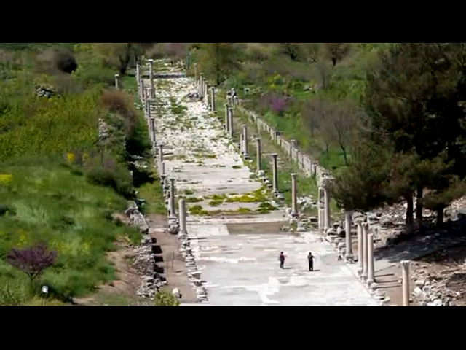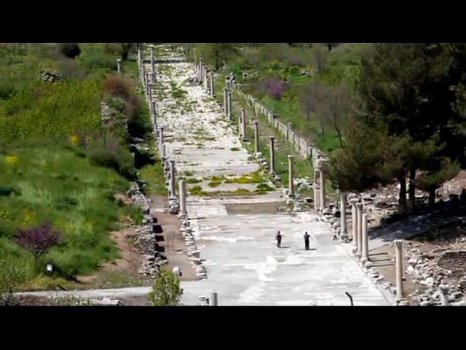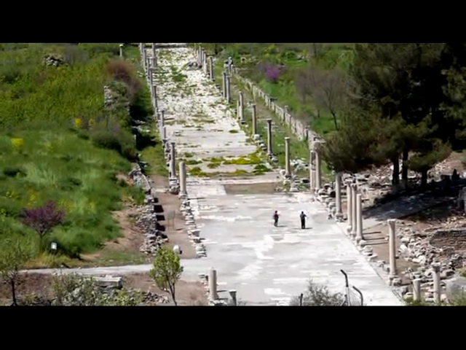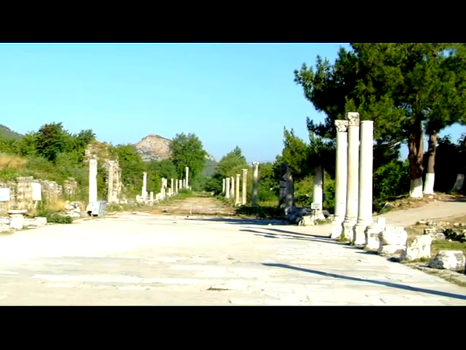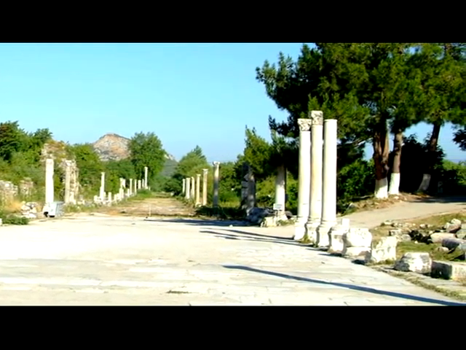Another refinement at Ephesus is the further use of stoas to line key avenues in the city. Here at Ephesus, notably the major road from the harbor to the center of Ephesus. The Ephesians developed this idea, the idea of the stoa, to create a framework that distinguishes certain streets above others.